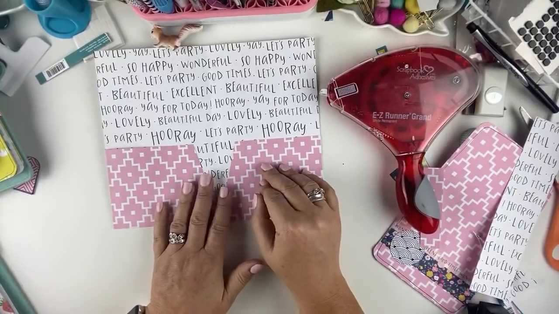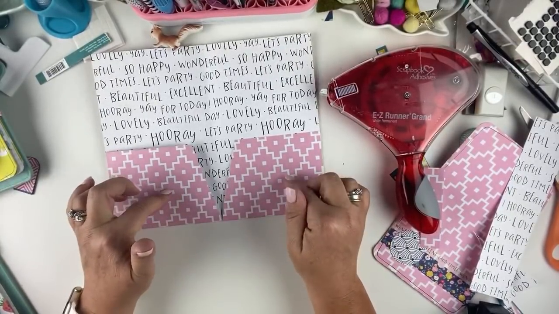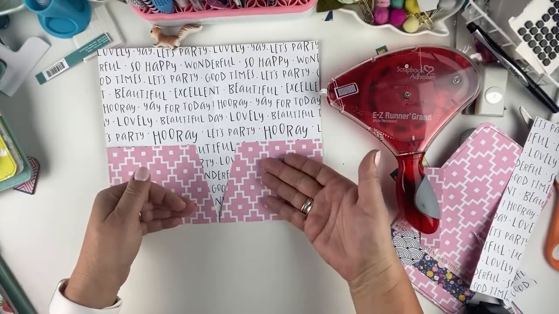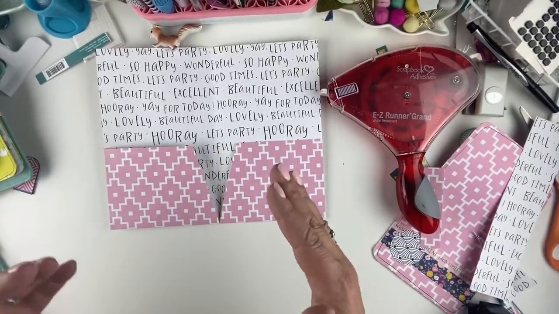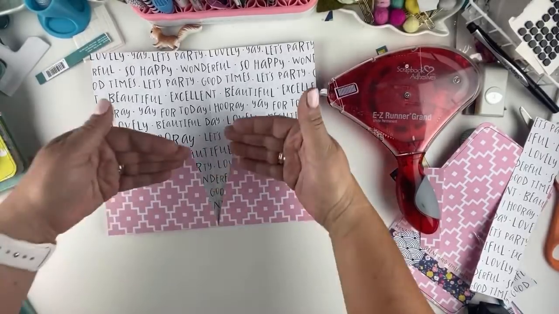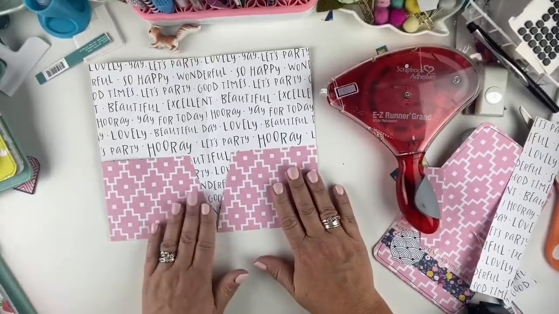This works because this pattern right here does not have a direction to it. So when I fold it up, I don't have to worry about that being upside down. And I just point that out because some of your papers have a pattern that has a direction on both sides. So if you try to do this and fold it up, this part would then be upside down. So just something to keep in mind when you're doing that.